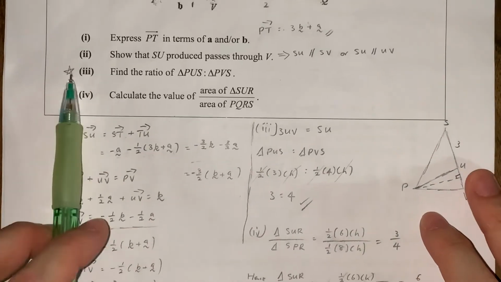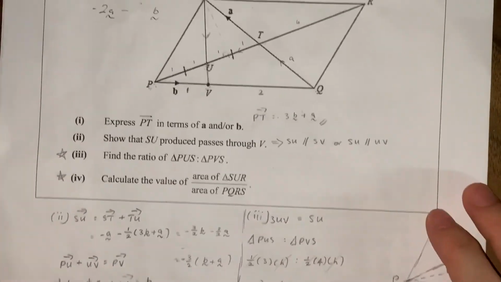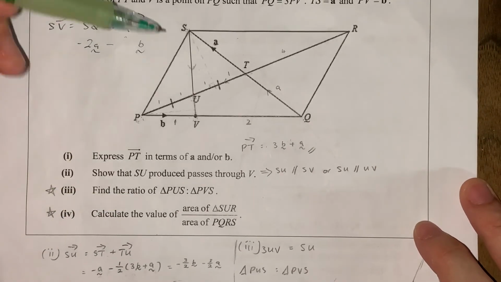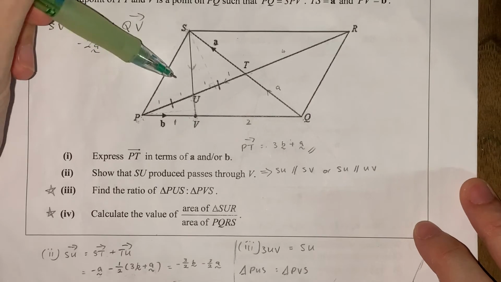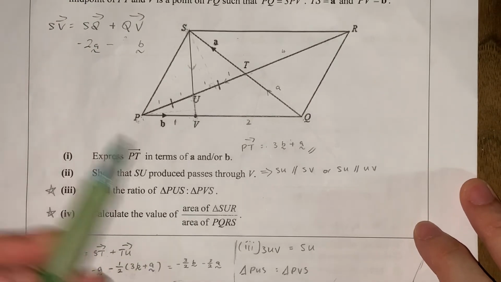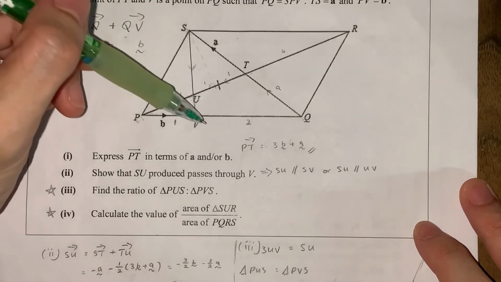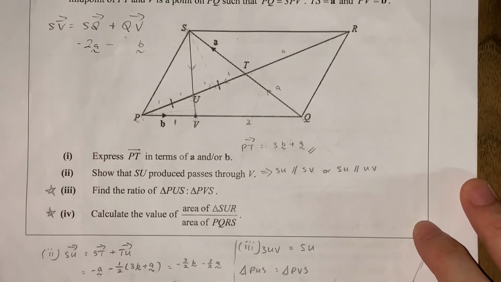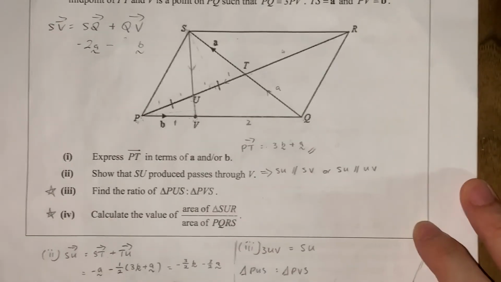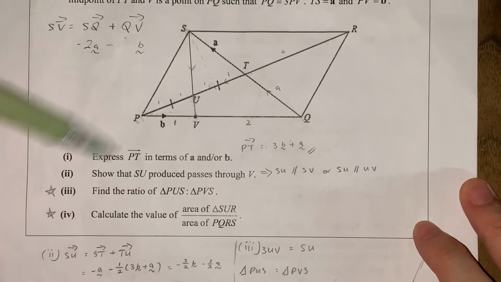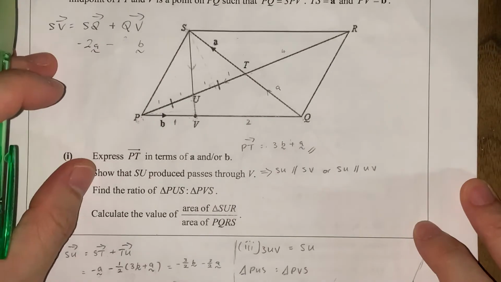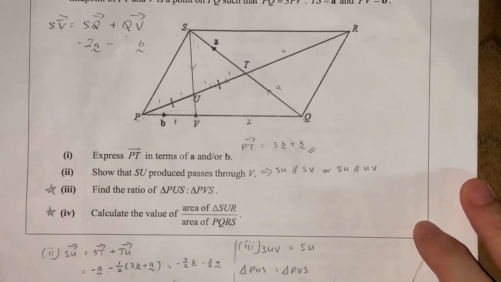So next, go for the next two parts, which is also quite difficult. I need to find the ratio of the area PUS, which is this one, to the area of PVS. That will be the bigger one. Again, we're using the common height triangle trick. So how do we see the common height? Is it here, or here, or where? There's a few criteria you must remember. Both triangles must have their base along the same line.